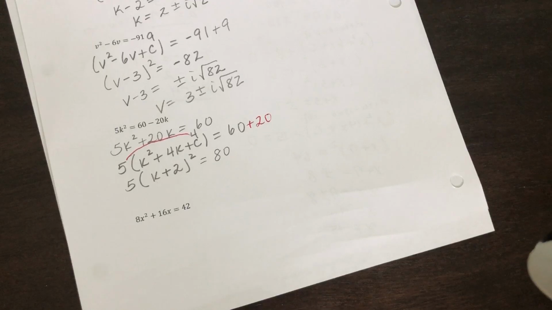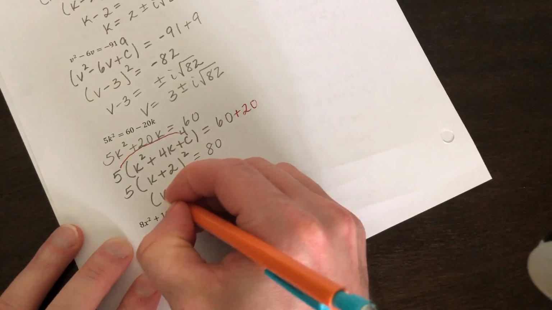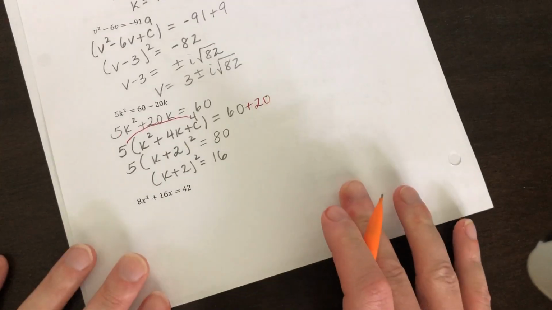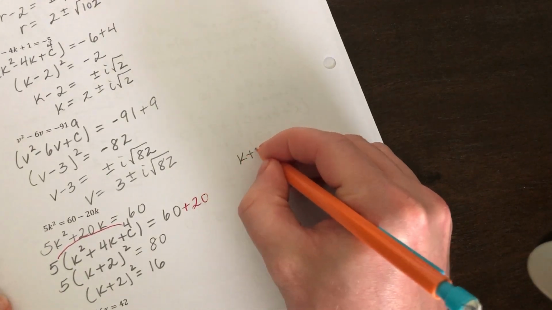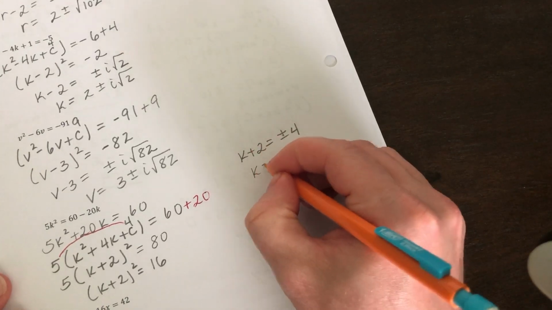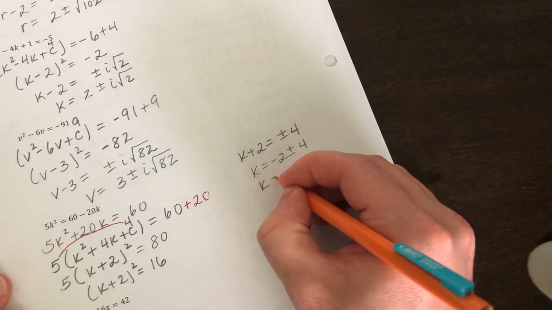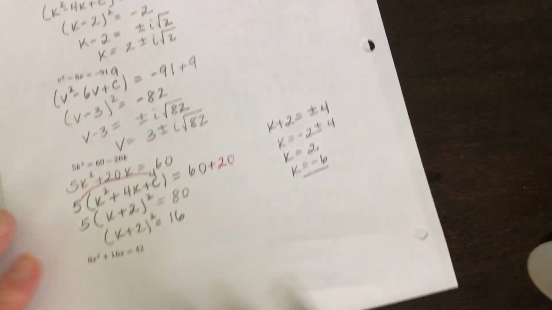80 divided by 5 is 16, I believe. Yeah, 16. Okay. Now, to get rid of the square, we square root both sides, so we get k plus 2 is equal to plus or minus 4. And so k comes out to be negative 2 plus or minus 4. So k is equal to 2, and k is equal to a negative 6.